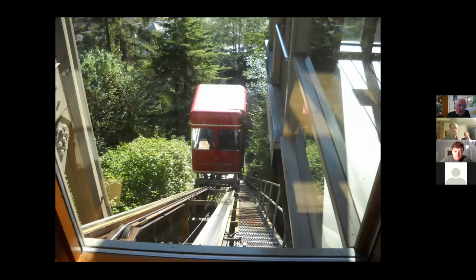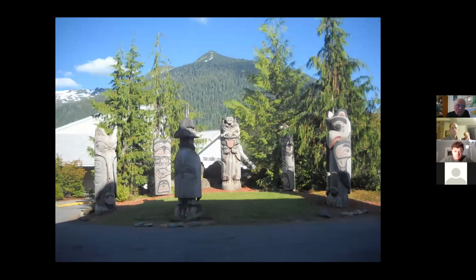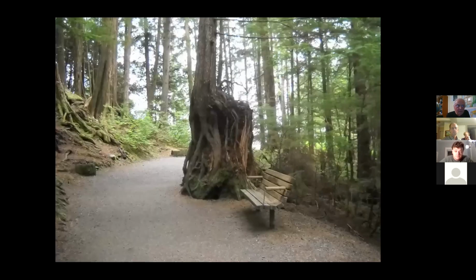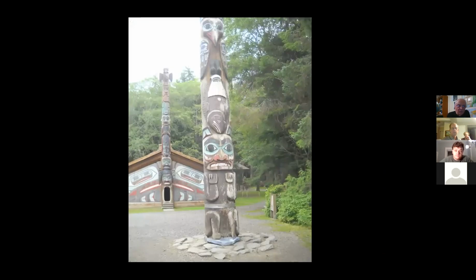This is an inclined elevator, which takes us a couple hundred feet up from the water level to a higher level of the city. There's the view looking out over part of the city. And what do we find? More totem poles. One of the nearby parks, which of course features additional totem poles.